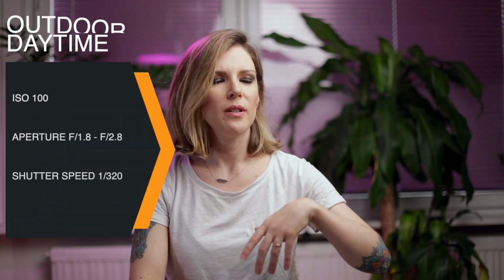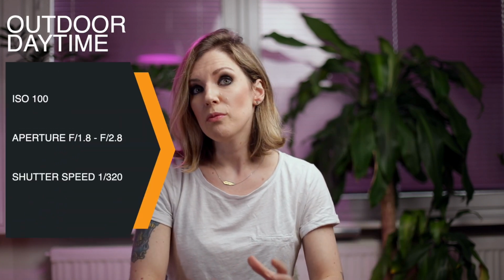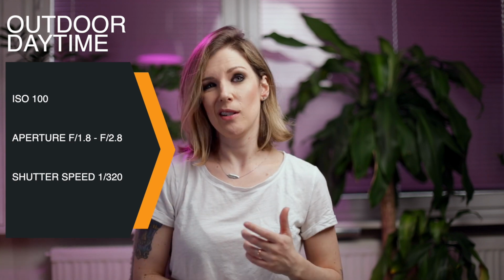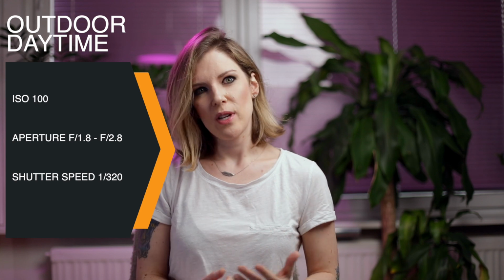Okay, that's a lot of info, right? I'll give you a tip that might help you to start out. Of course, these are settings that work for me and my camera, but if you want, you can start from there and adapt it according to your personal taste and according to your camera and lenses as well. If I set my camera for a cloudy day, outdoors, portrait photos, I'd start with 100 ISO, 1.8 or 2.8 aperture depending on the subject and on the distance I am from it, 320 or higher shutter speed.